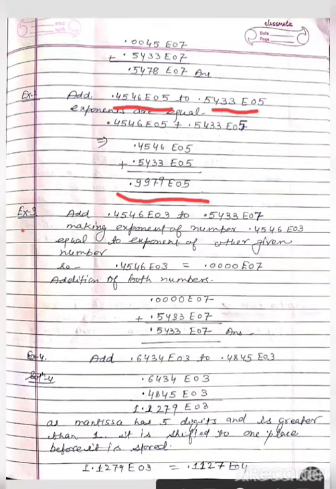Now taking another example, example number 3. There are the given two numbers for the addition. As we can see here, both the numbers don't have the same exponent, or the exponents are not equal. So we make the exponent of the first number equal to the exponent of the second number.